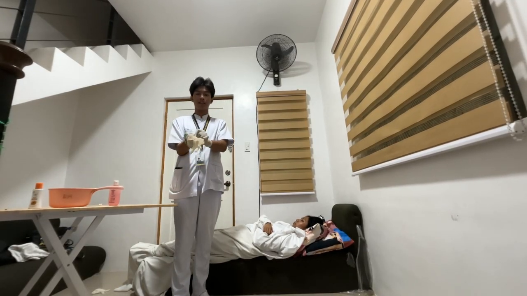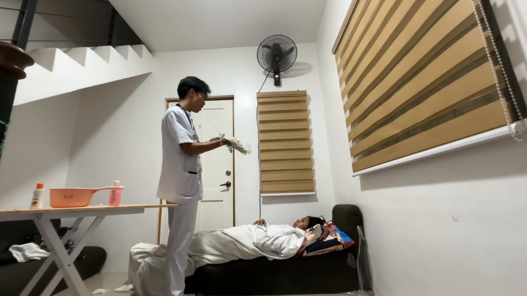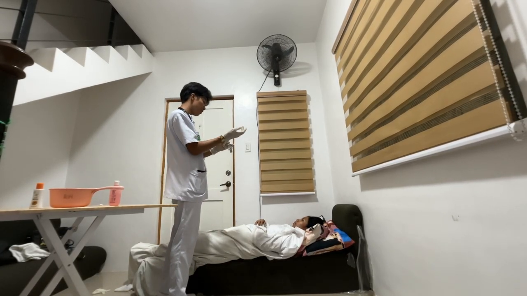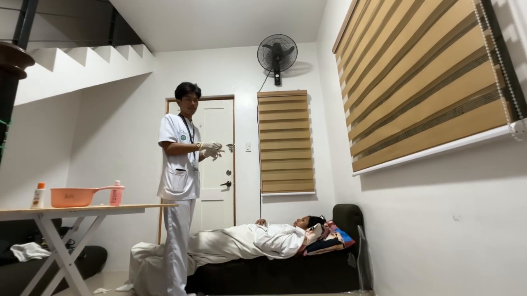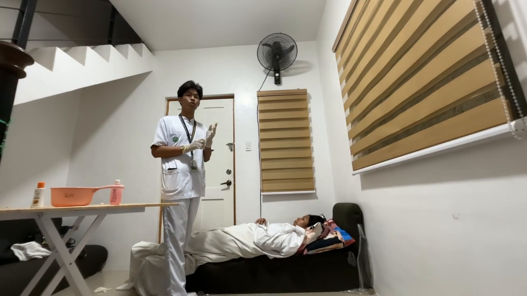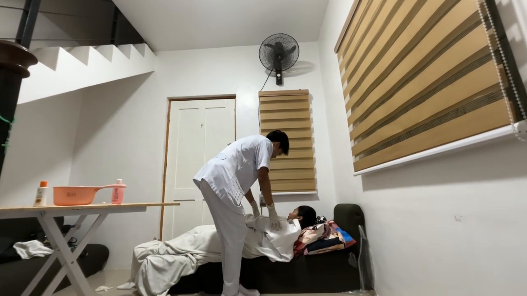And then assess the patient pain, specifically in the back, because we offering a back massage. So, ma'am, do you have any pain po? Specifically in your back, ma'am, do you feel any back pain recently? Wala naman. Okay. So, next is assist the patient to position in prone-lying position. So, ma'am, dapa po kayo. Kaya niyo po ba, ma'am? Yes po.